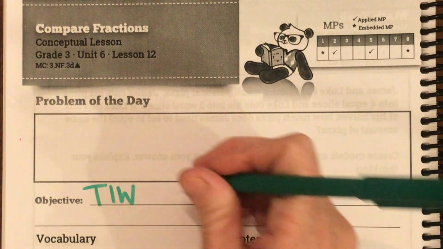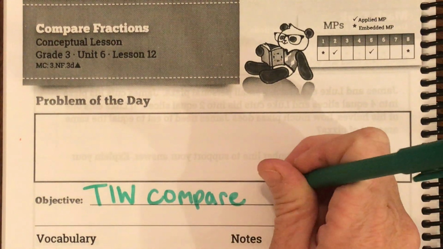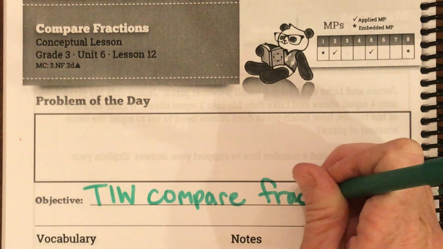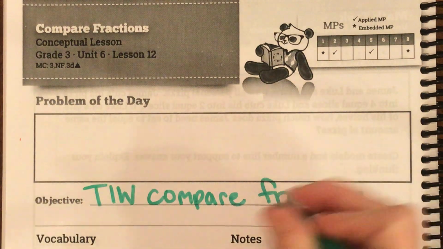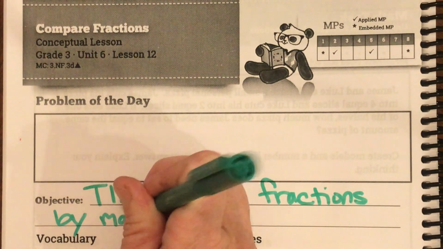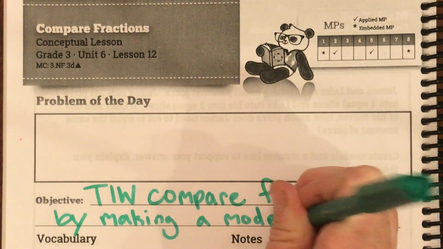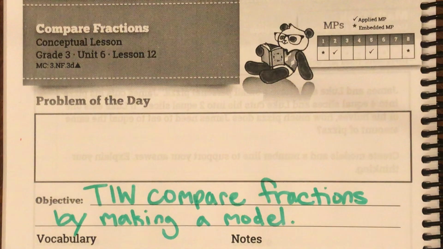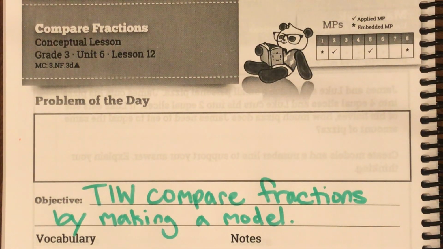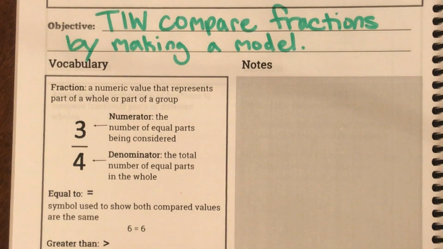Okay, all right, ladies and gentlemen, our objective today is: I will compare fractions by making a model. Okay, so today I will compare fractions by making a model. Okay, so let's look at our vocabulary really quick.